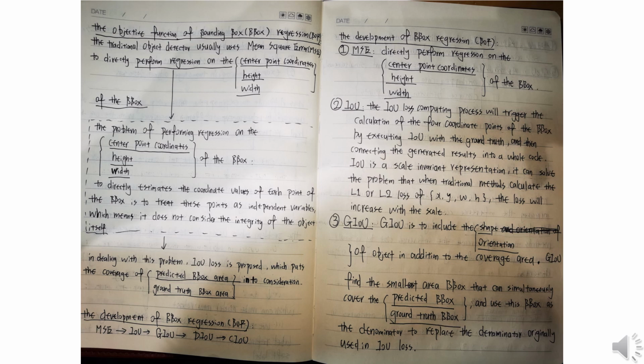So which means that except for the predicted bbox area, ground truth bbox area, and shape orientation, we also take the distance of the center of an object into our consideration. Okay, that's DIOU. Next we have CIOU.